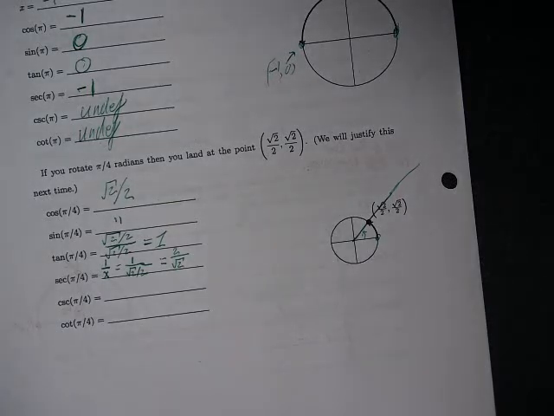Does that look like a fully simplified answer? Why not? Yeah, there's a square root in the denominator. How do you get it out of the denominator? Rationalize. Yeah, you rationalize the denominator, so you want to multiply the denominator by root 2. So you'll multiply the numerator by root 2.